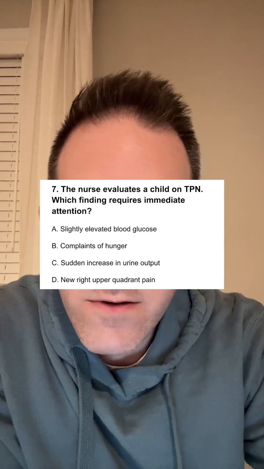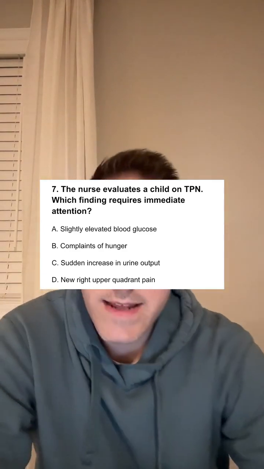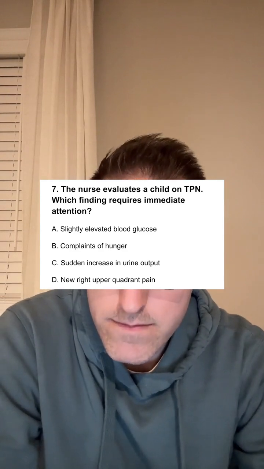All right, 7. The nurse evaluates a child on TPN. Which finding requires immediate attention?